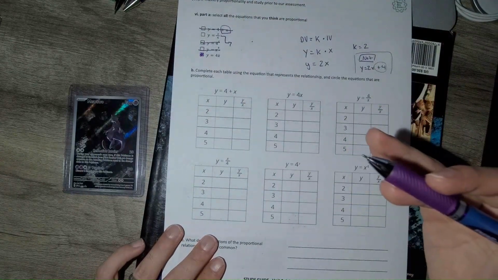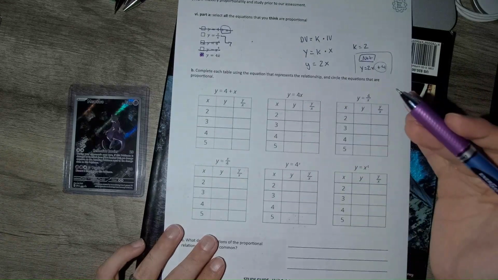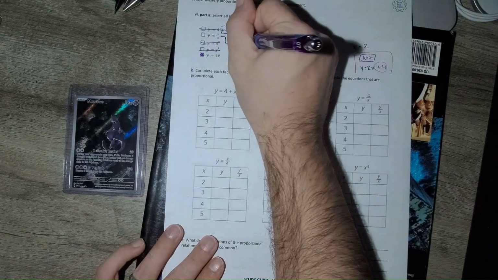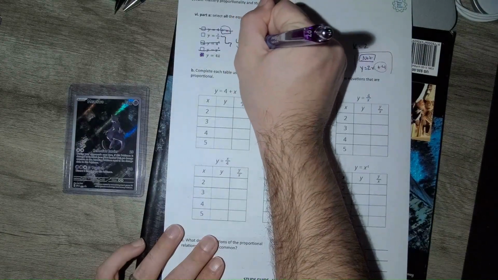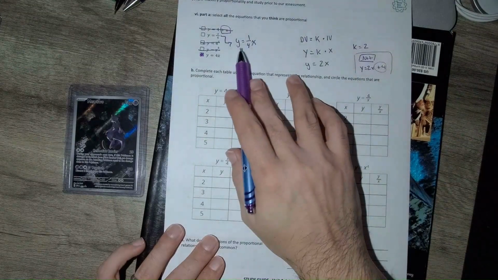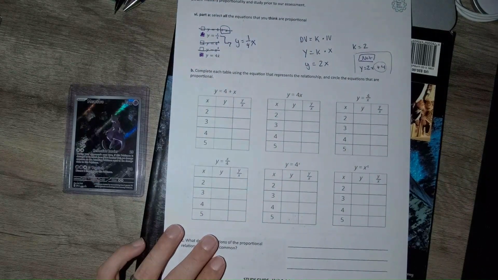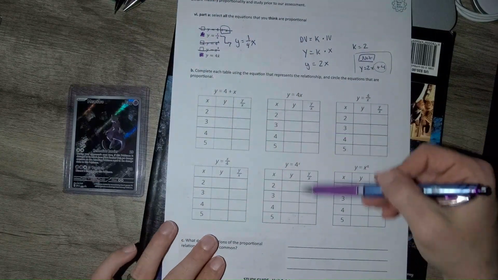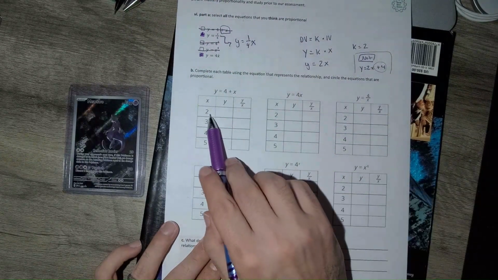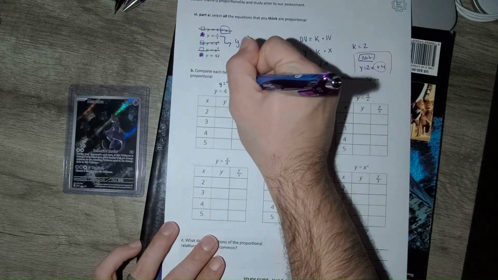If you said dividing by 4 is the same as multiplying by 1/4, you'd be correct. And so because we're doing y is equal to k times x, this one is also proportional. And we can show that through these tables. So if x is 2, so an example, this would be y is equal to 4.